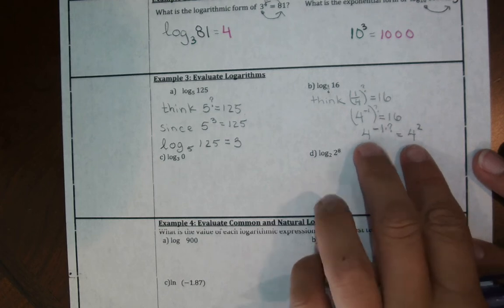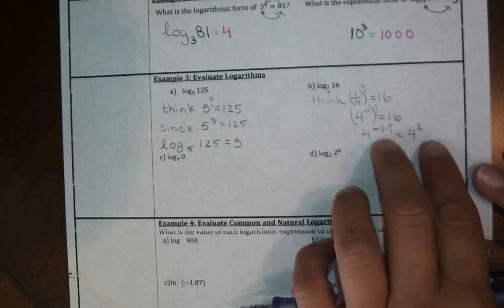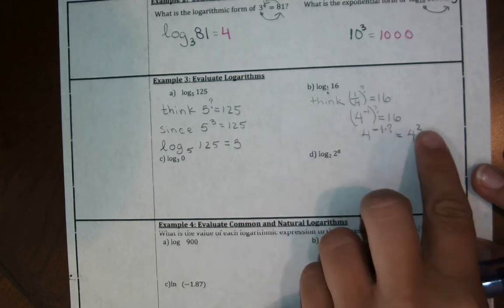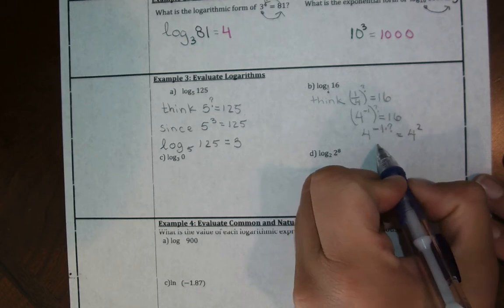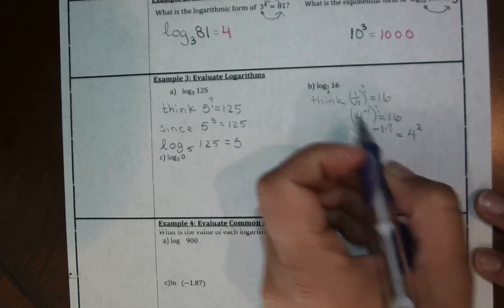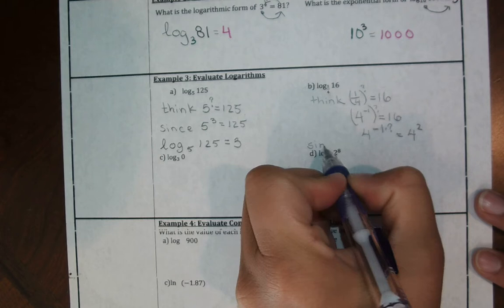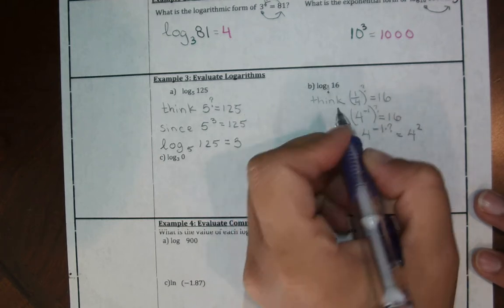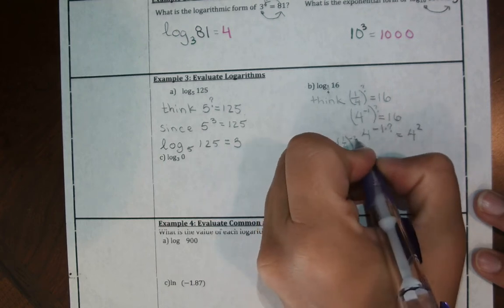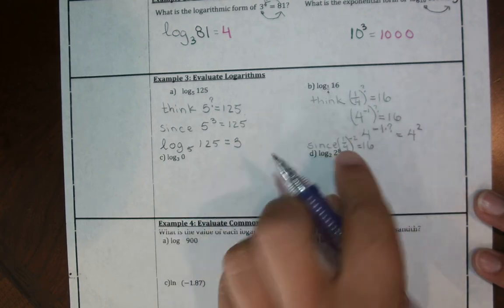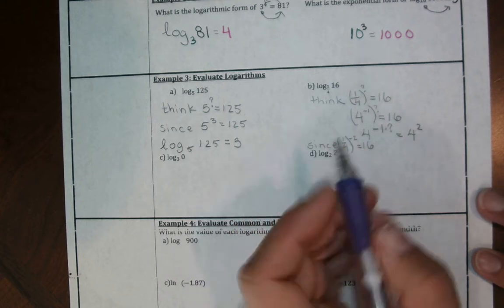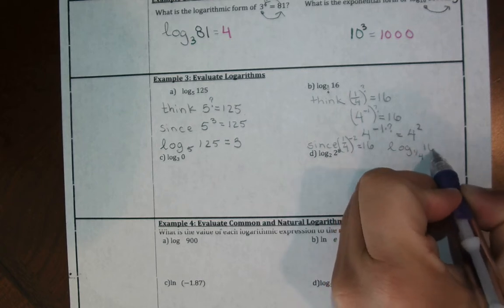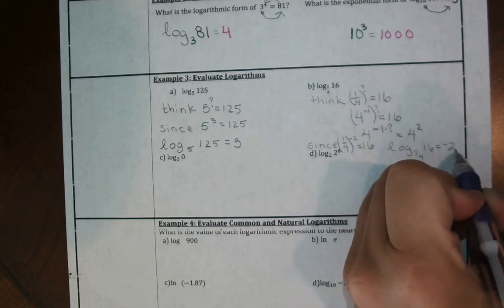Well, if I have the same base, my exponents have to be the same. So negative 1 times something equals 2. That would be negative 2. So we could say since 1/4 to the negative 2 equals 16, log base 1/4 of 16 is negative 2.